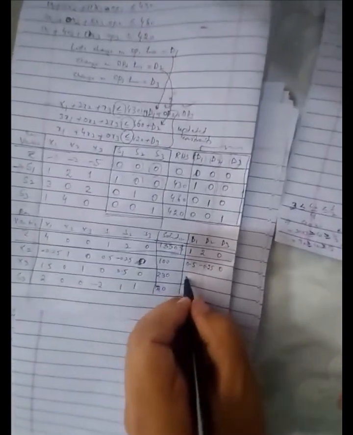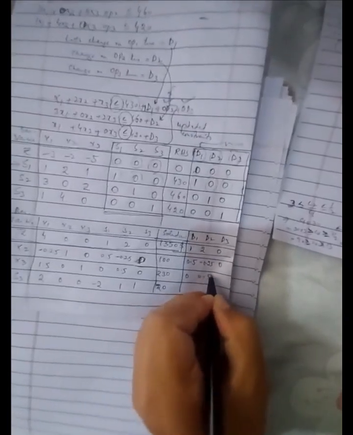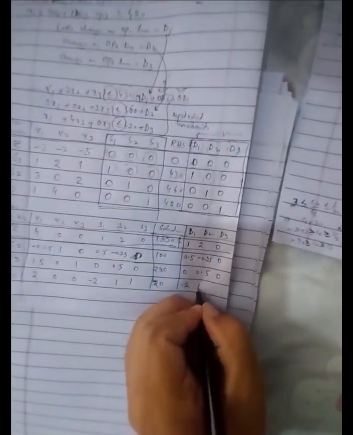Now in this one, we have 0, 0.5 and 0. And here we have minus 2, 1 and 1. So you understood how I replicated the values of S1, S2, S3 into the D1, D2 and D3 columns?